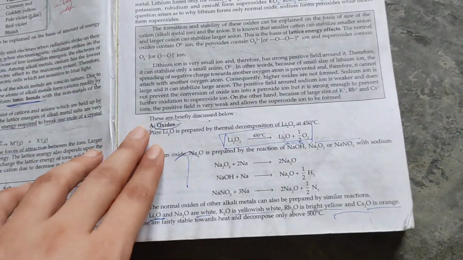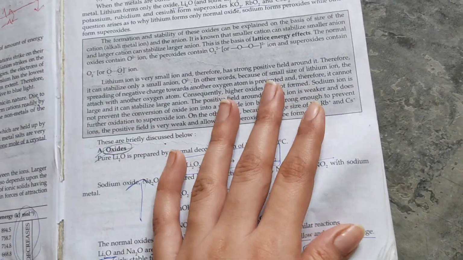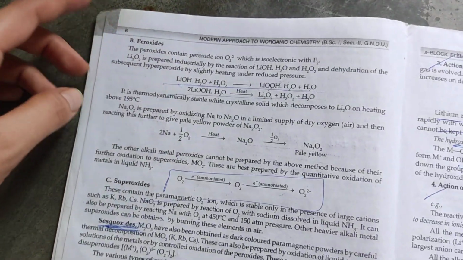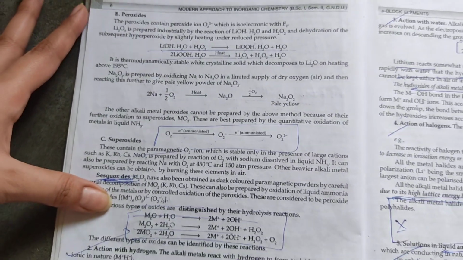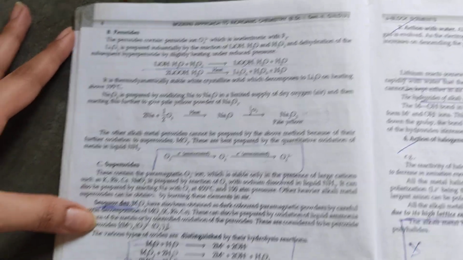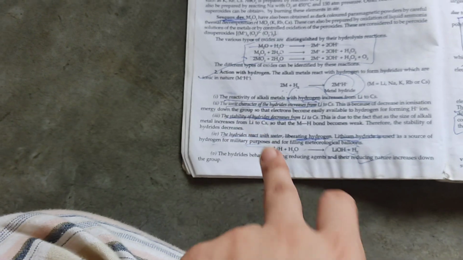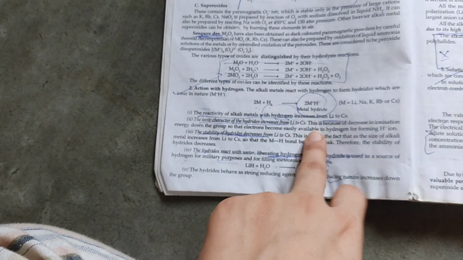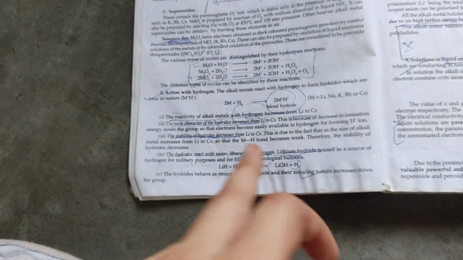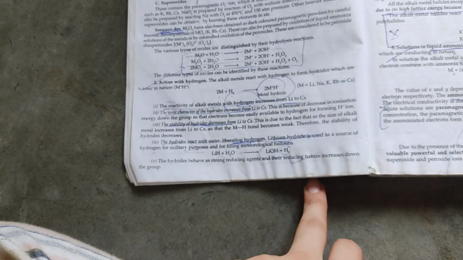Now, what are the oxides that are formed? You have examples for each case, for peroxide and for superoxides. This is something that you need to memorize. Then you have action with hydrogen, then they form hydrides. Then again you have points. The reactivity of alkali metal with hydrogen increases from lithium to cesium. They are more and more reactive toward hydrogen when we move down the group, right? So these kind of points are provided with it.